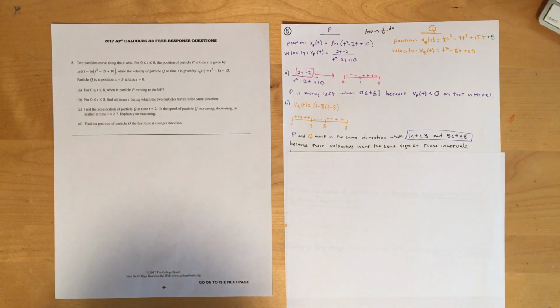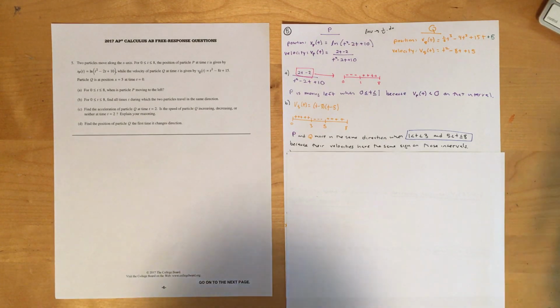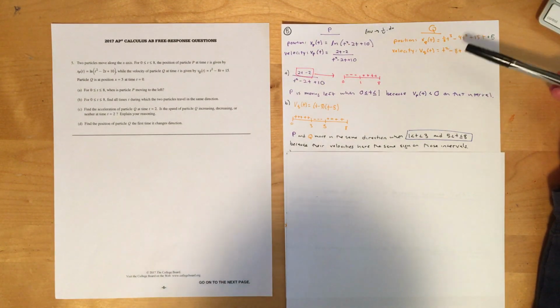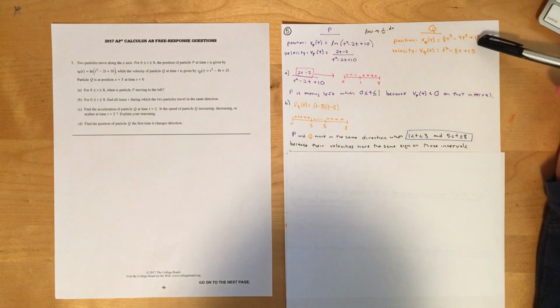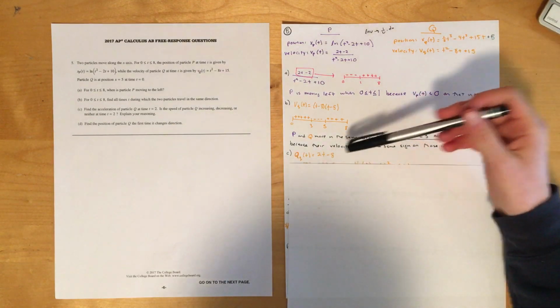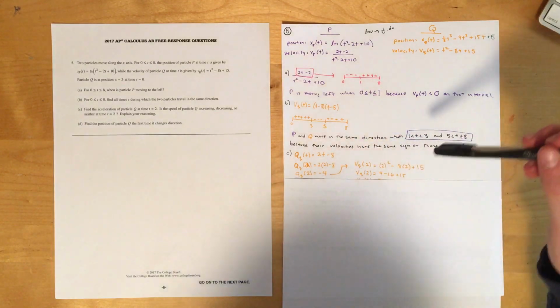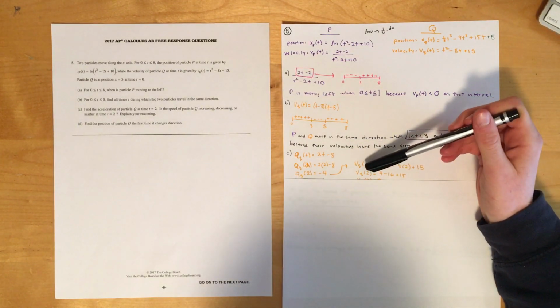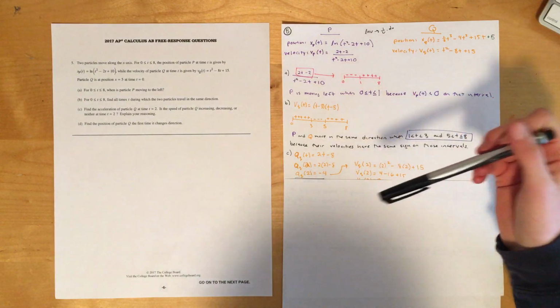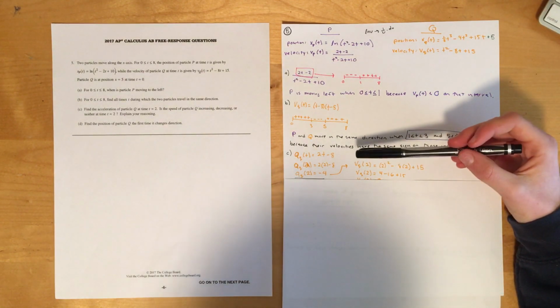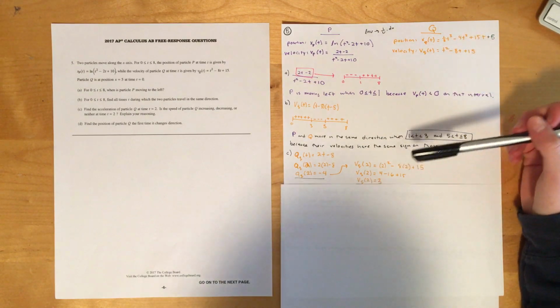Alright, so for C, it says find the acceleration of particle q at time t equals 2. Is the speed of particle q increasing, decreasing, or neither at time t equals 2? Explain your reasoning. I found the acceleration formula for particle q by taking the derivative of the velocity, which is 2t minus 8, and plugging in 2, and you get negative 4. But we're not done there. We also have to find the velocity of particle q, so you plug in 2 again, and you get 3.